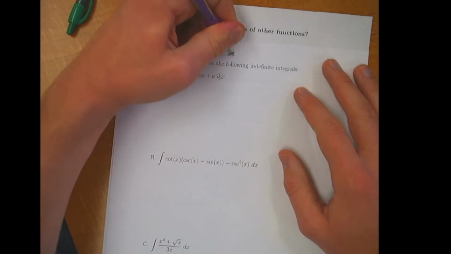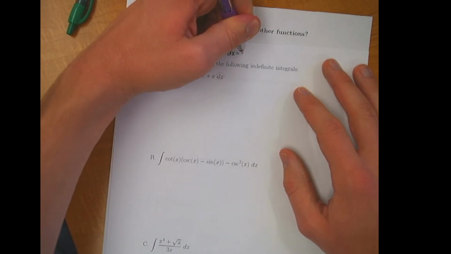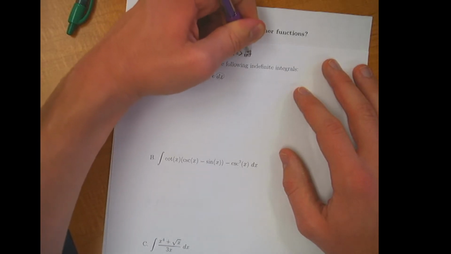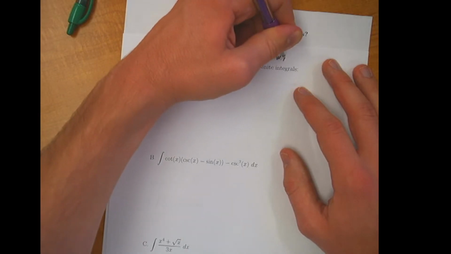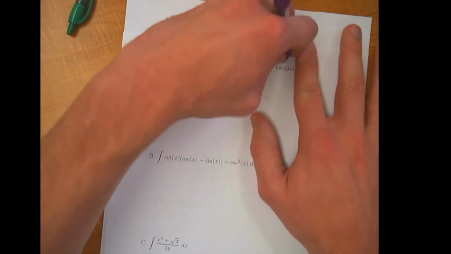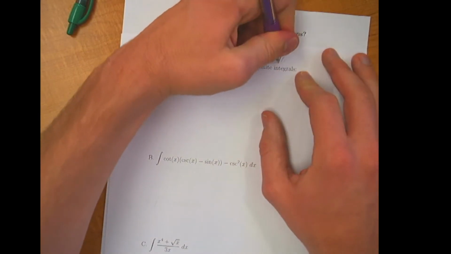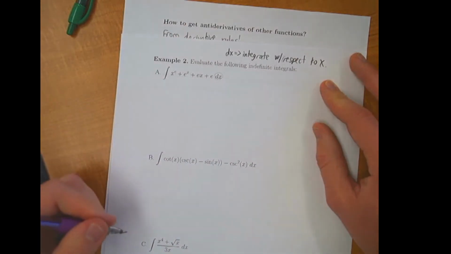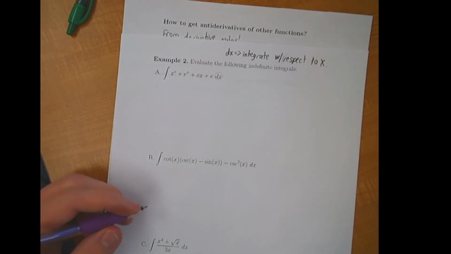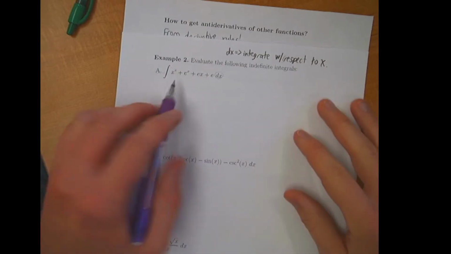So dx implies integrate with respect to x.